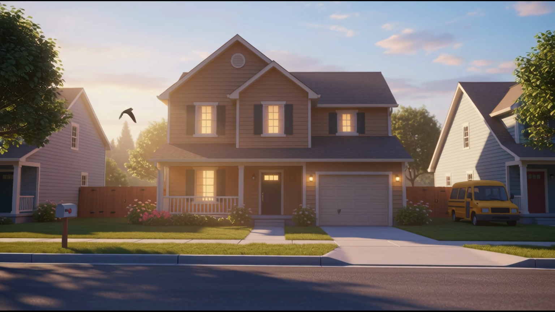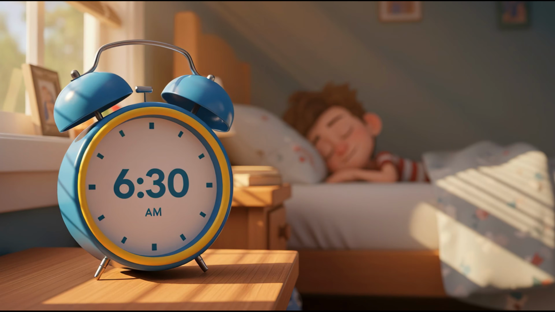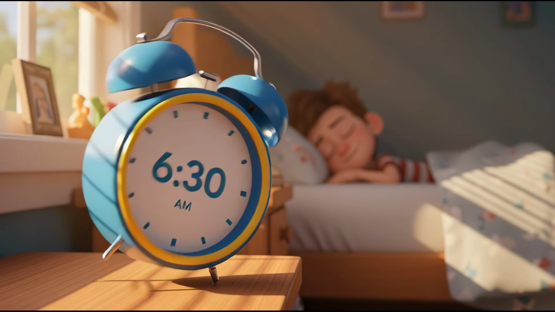I want to show you how I've been bulk creating AI nursery rhymes and kids' musical stories. It's the easiest method I've found, and almost the entire process is free. Check out what we're making today.